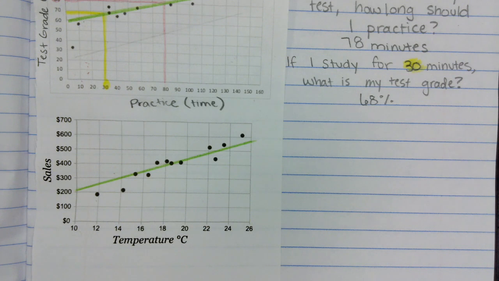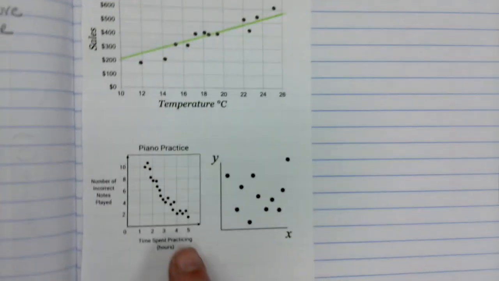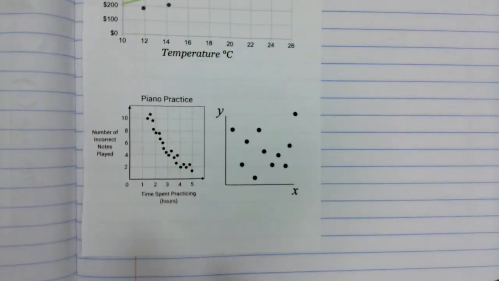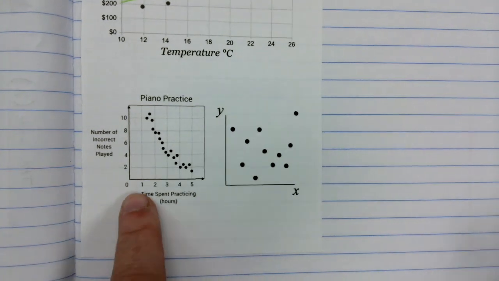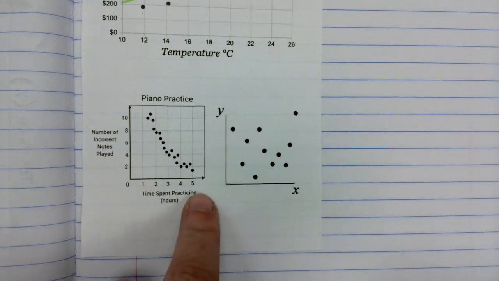Alright, I'm going to have you practice the last one on your own. Draw that last one to the best you can. What's this last one about? Piano practice. What's happening the more time you practice? Going down. What's going down? The number of incorrect, so the number of mistakes. The longer you practice your piano piece, the fewer mistakes you're making. So go ahead and draw your best line of best fit there. I'm going to walk around and see if you got it.